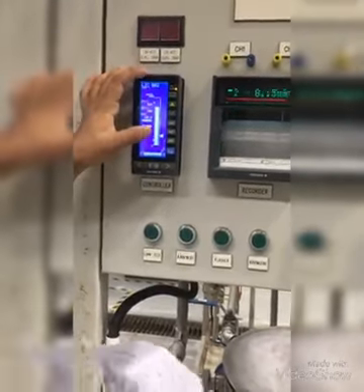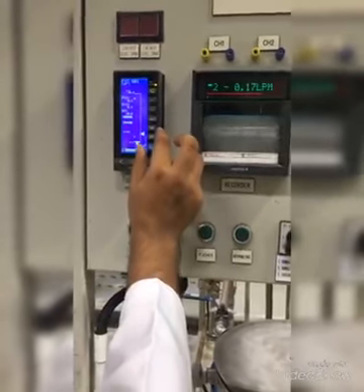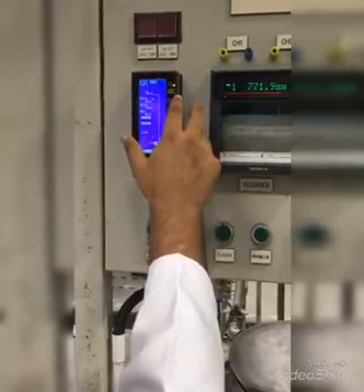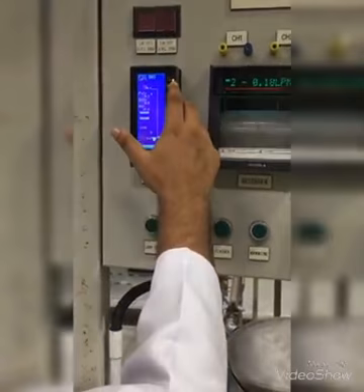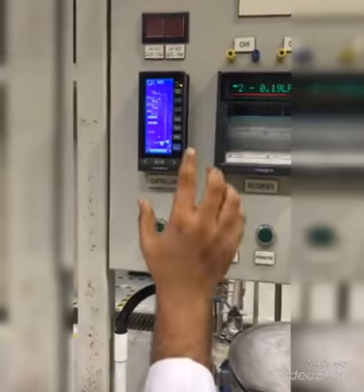And for the cascade, for the flow process, make it in cascade mode. For the level process, make it in auto mode. That's it.